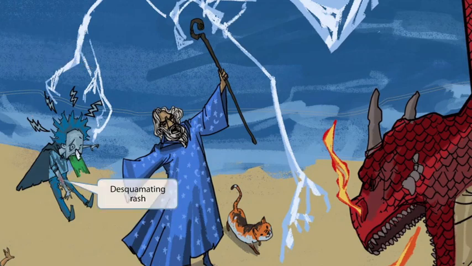Next, if you look closely on this guy's arm, you can see a bunch of little red spots with some skin falling off. This is to help you remember that toxic shock syndrome can also cause a desquamating rash. Okay, that's everything you need to know about the toxin-mediated diseases.